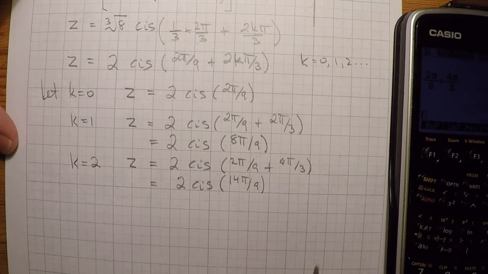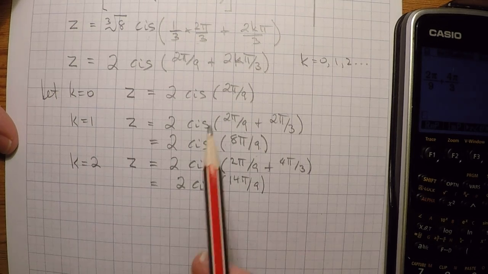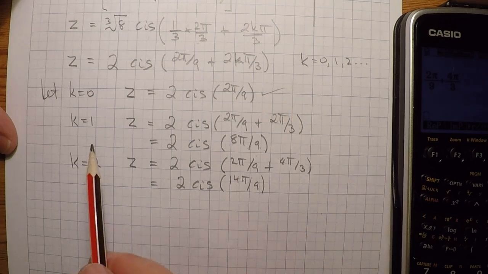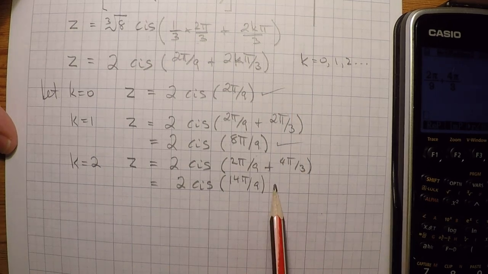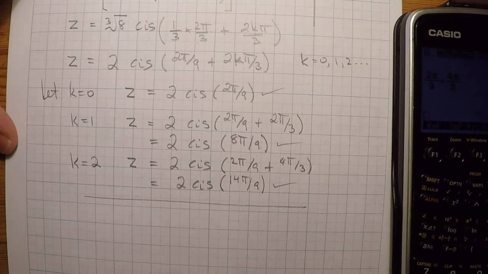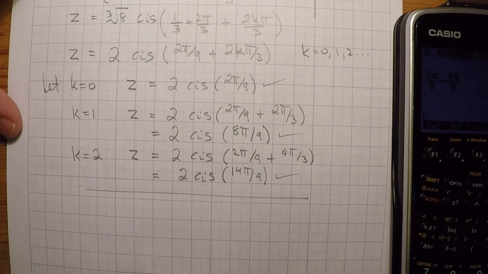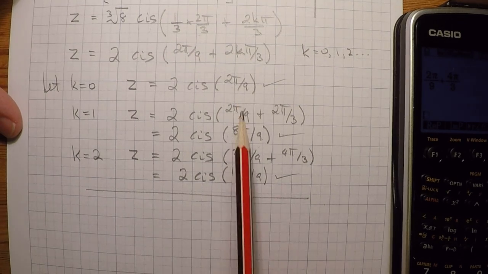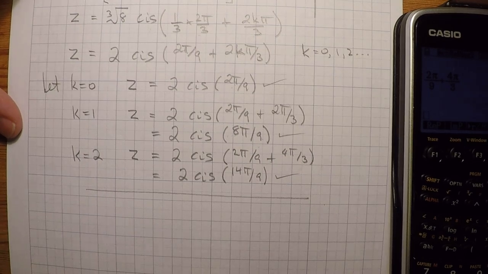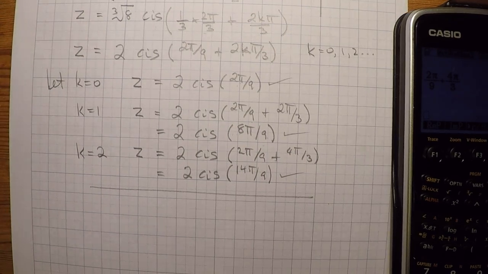So we have our 3 unique solutions. This one, there's our second one, and there's our third one there. Of course, we could mark them on an Argand diagram, and you'd find that these 3 solutions were spaced equally around the complex plane.